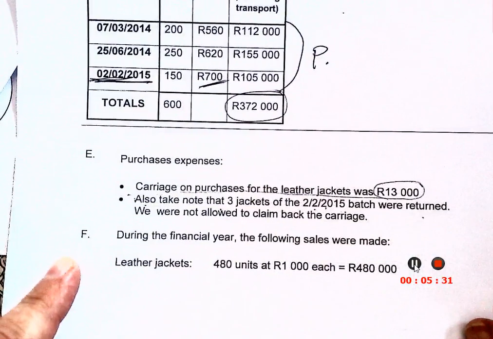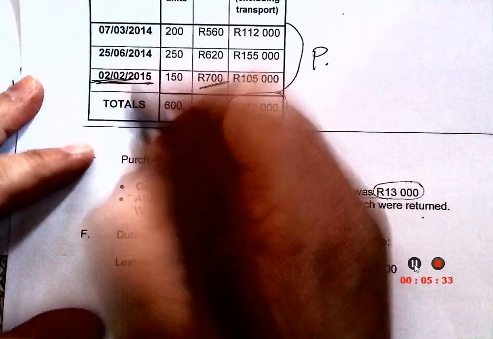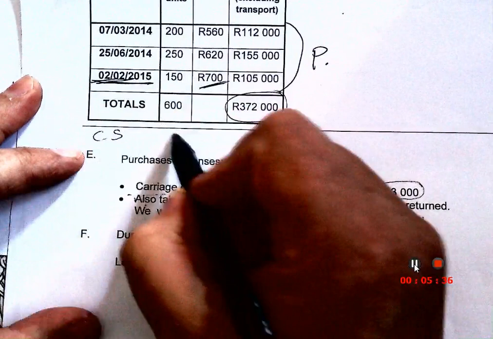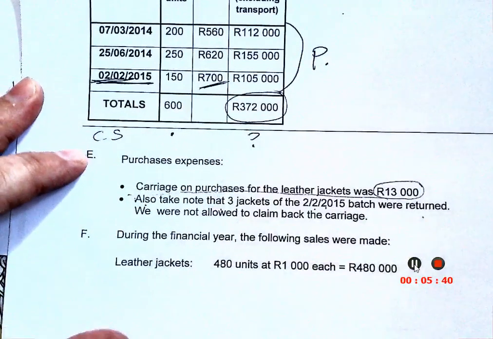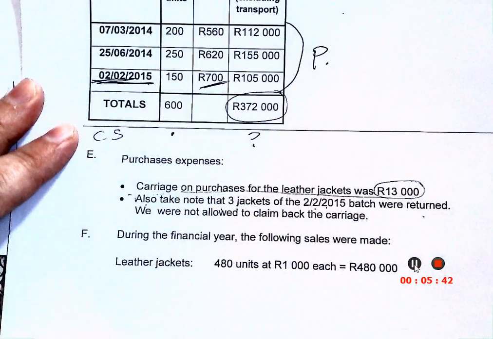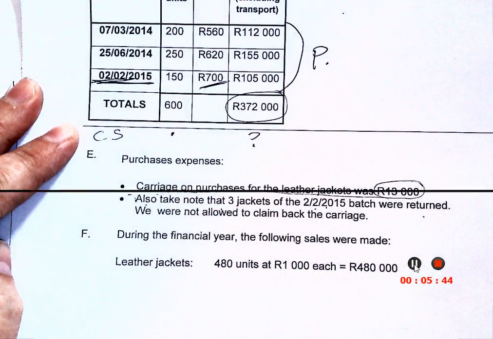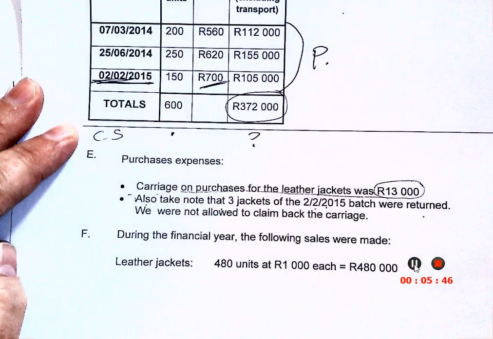Can you see they didn't tell you? Usually they would have here the closing stock is so many units and the total cost is a question mark. But here they didn't tell me. Is there a way for me to figure out how many units weren't sold? How? Purchases minus the one that was sold.